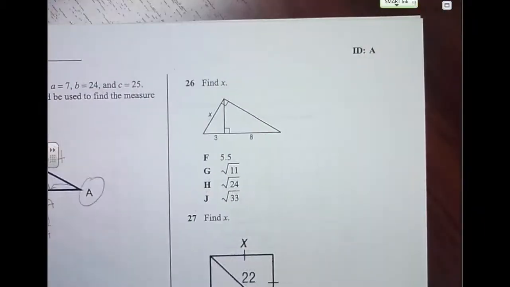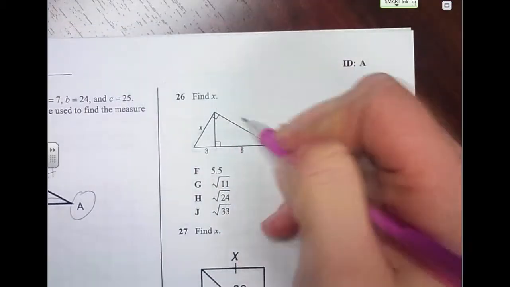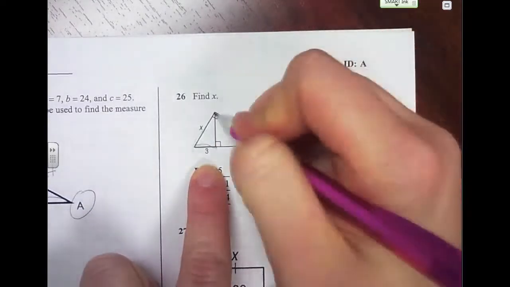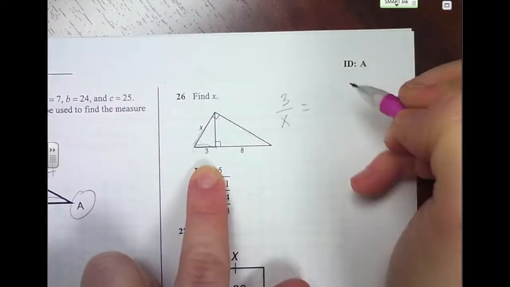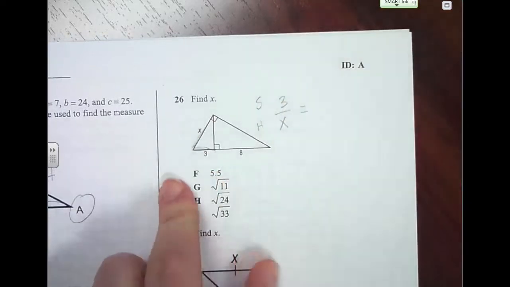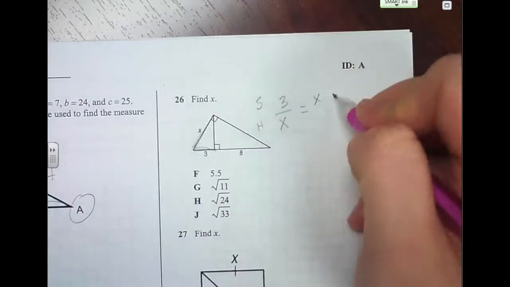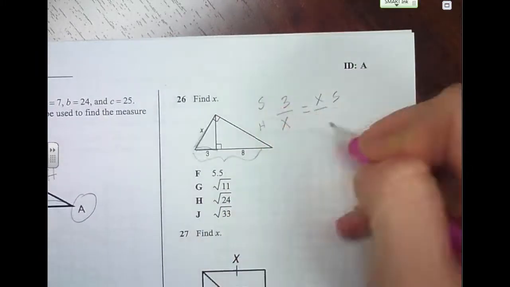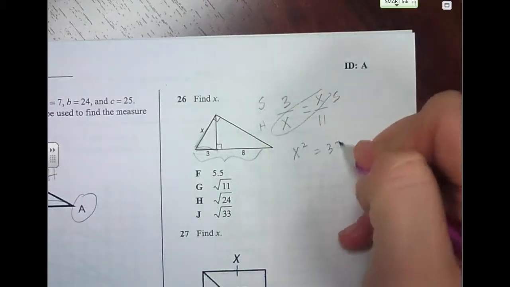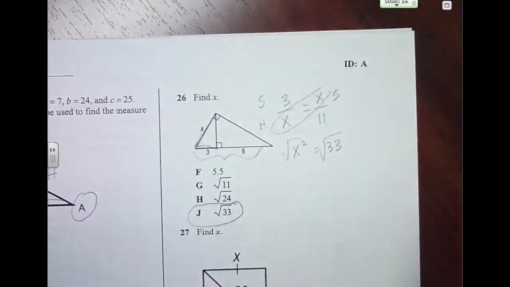Number 26, find X. Okay, so let's set up our proportion using the small triangle and the big triangle. So on the small triangle, I have the short leg, 3, over the hypotenuse, X, is equal to, so that was the short and the hypotenuse. So then on the big triangle now, I'm going to go to the short leg, which is over here, the X, here's the short leg, over the hypotenuse, which is 11. So X squared equals 33, square root, and we can't simplify 33, so we will just leave it as that.